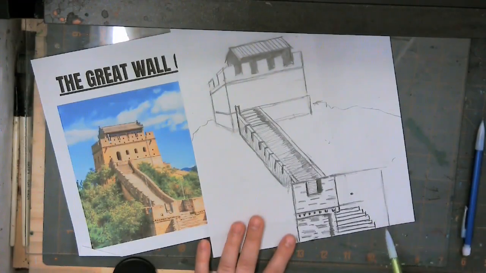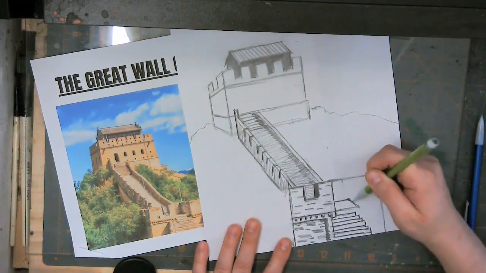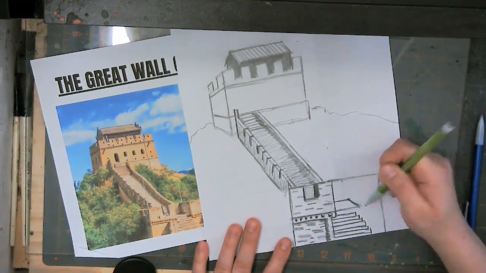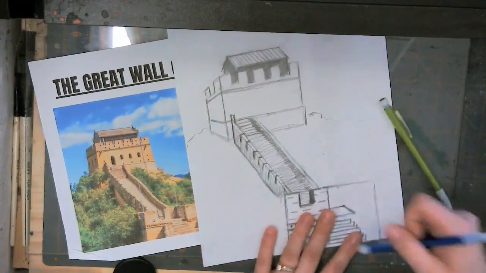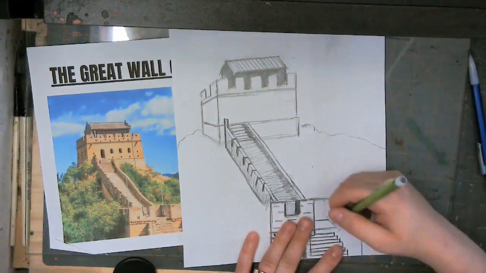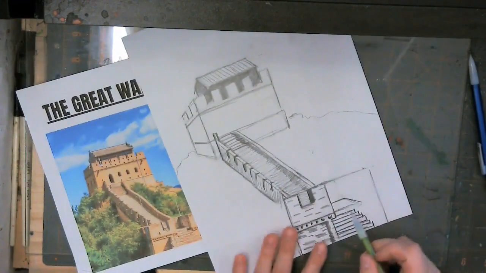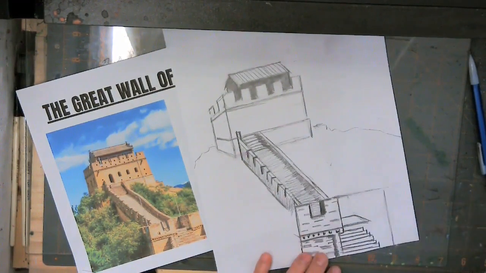We need to create a platform here, and we're going to do that by adding 2 parallel lines. Your top parallel line is going to be a little bit shorter than your bottom parallel line, and you're going to connect those 2 edges on the right hand side using a diagonal slant. This is the platform where whomever is guarding the watchtower, this is where they're going to stand.